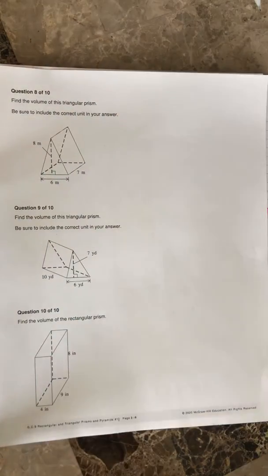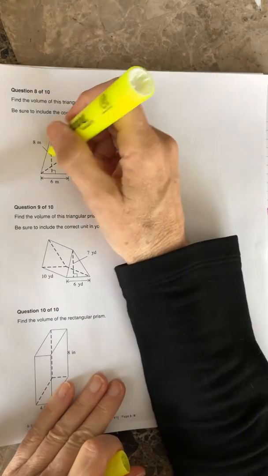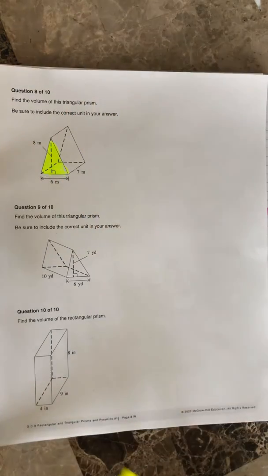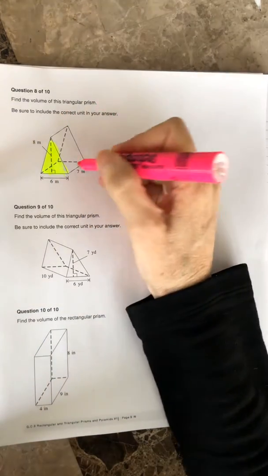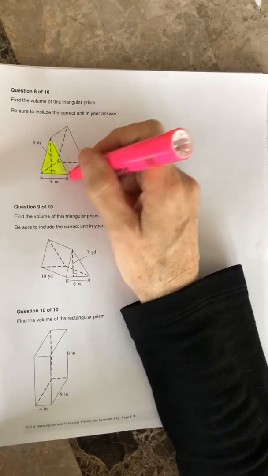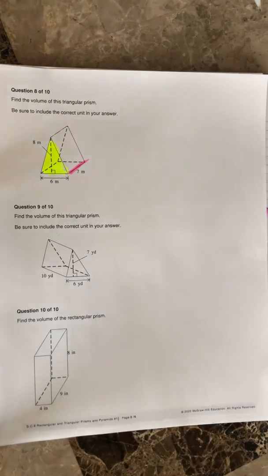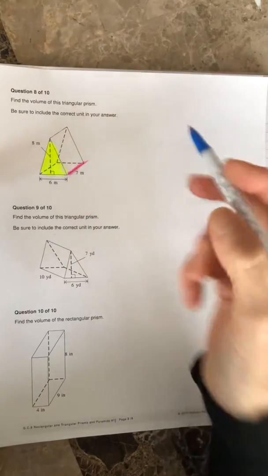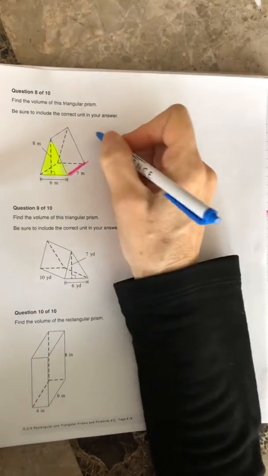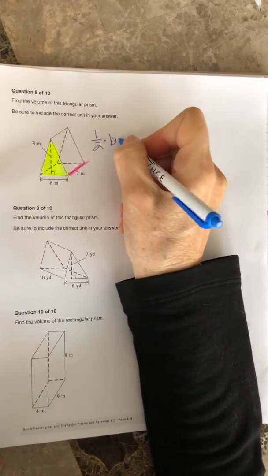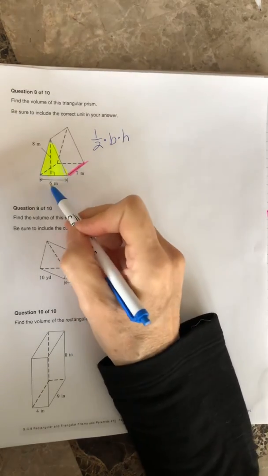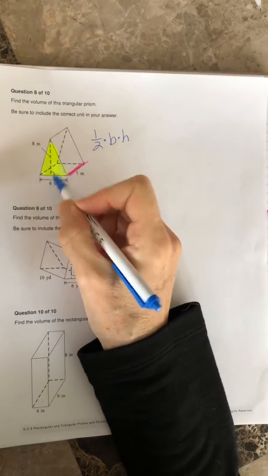All right, okay, triangular prism. And the base is what? The base is the triangle, okay? And then what else do I need? I need that height, that length right there. And I'm now going to look at what the area is, the area of the triangle. The area of the triangle is 1/2 of the base or the height or both multiplied all together.